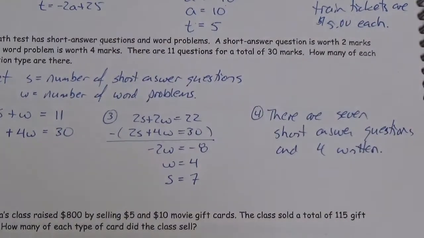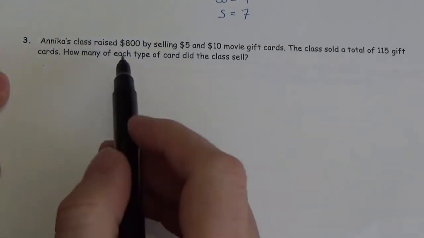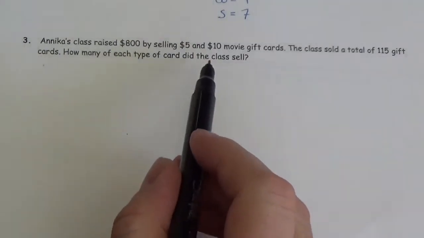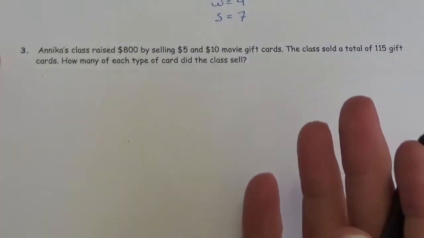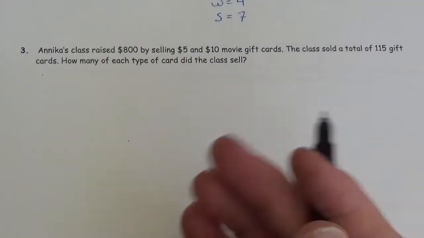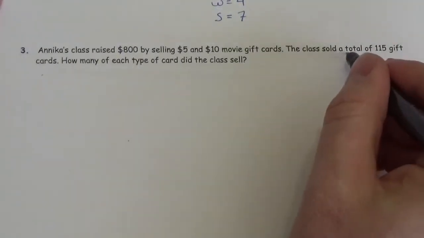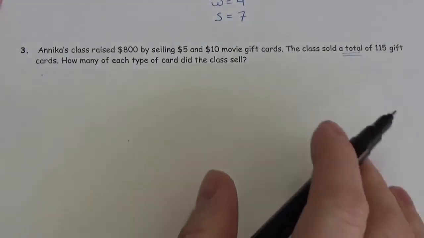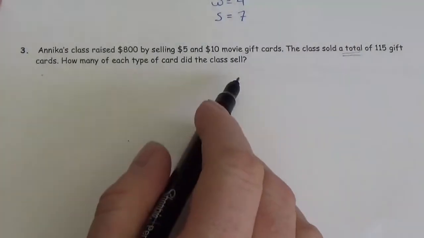There you go. With this question, we read that Annika's class raised $800 by selling $5 and $10 movie gift cards. Even right there, I can anticipate that the question is going to be asking for the number of each kind, but let's keep going. The class sold a total, which suggests an equation, of 115 gift cards. How many of each type of card did the class sell?